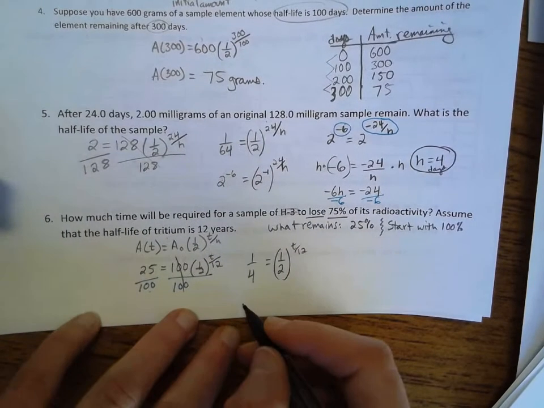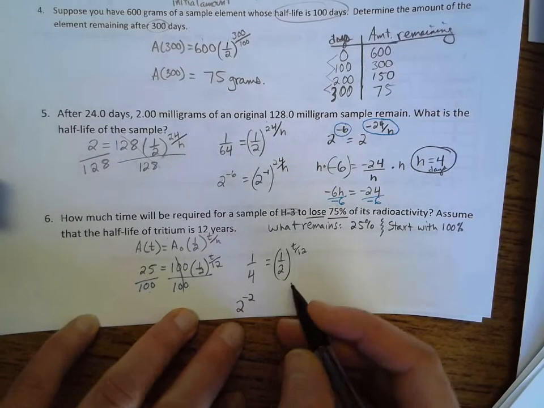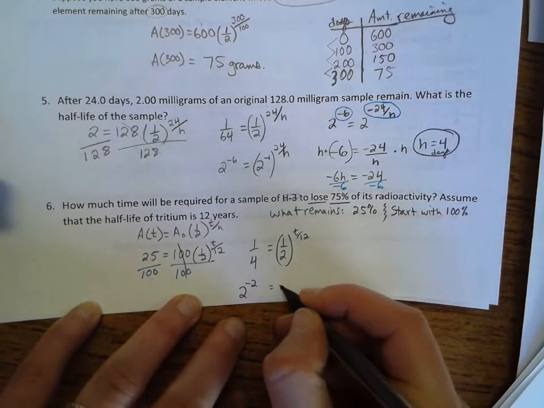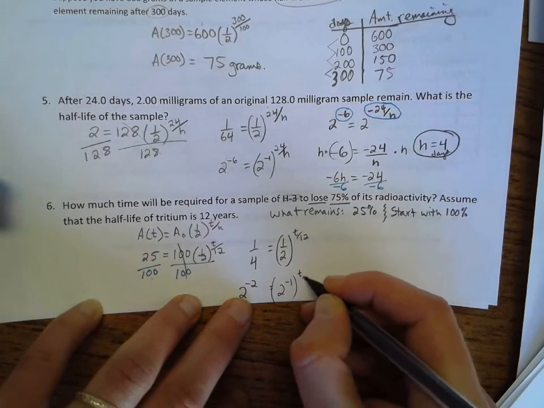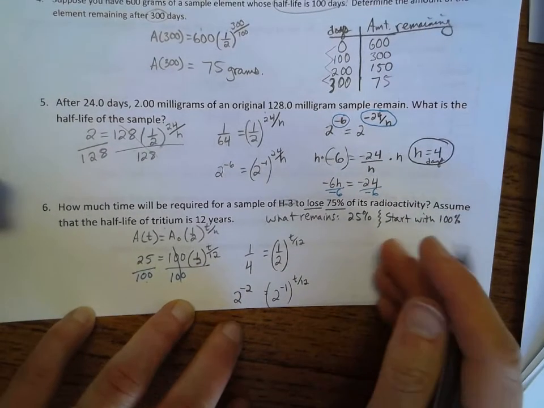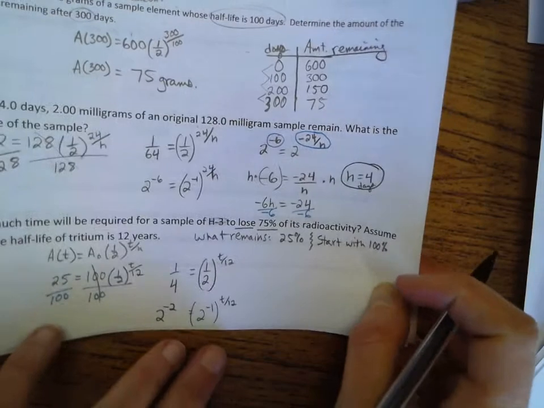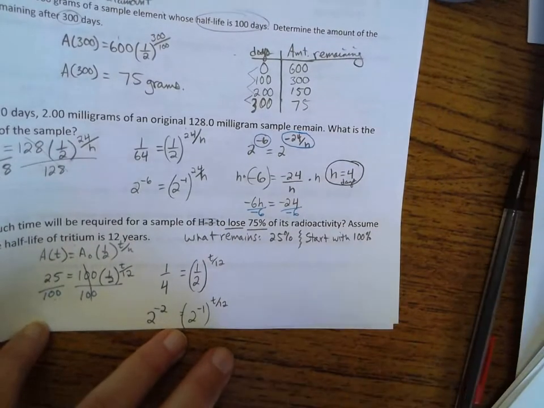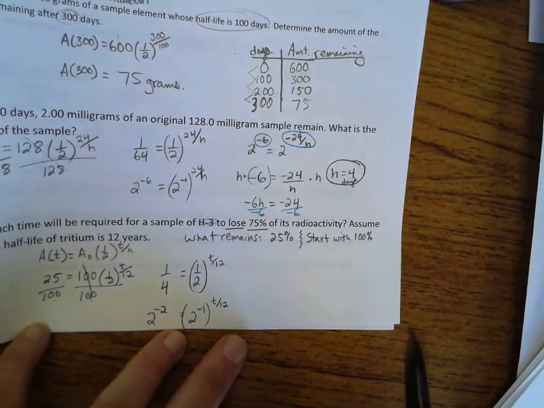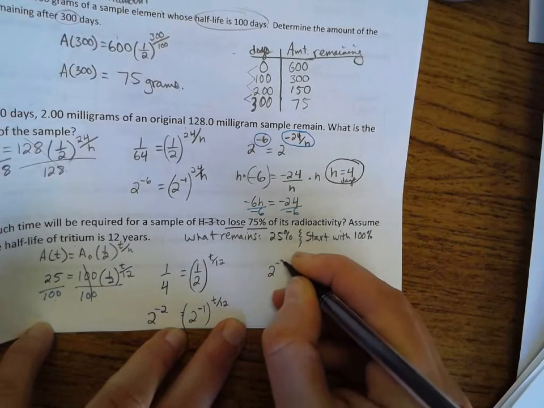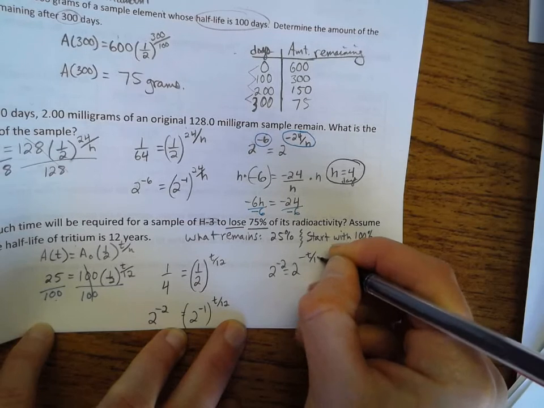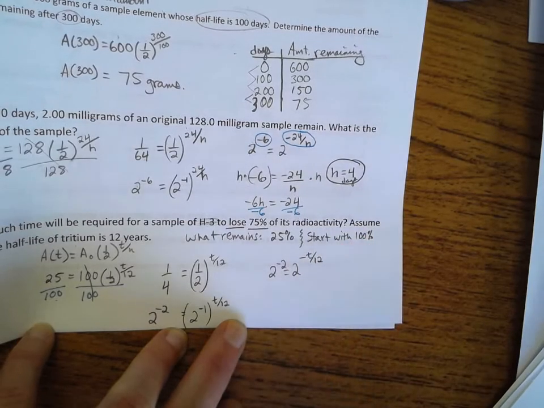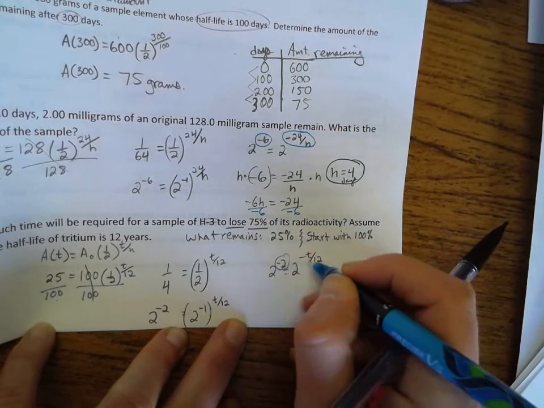Now, this is really 2 to the negative second, and this is really 2 to the negative first, to the t divided by 12. So then 2 to the negative second equals 2 to the negative t over 12. Take those exponents, set them equal.